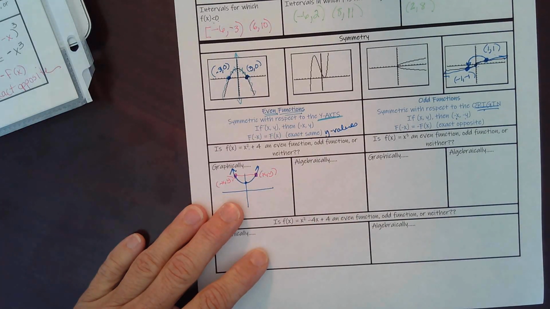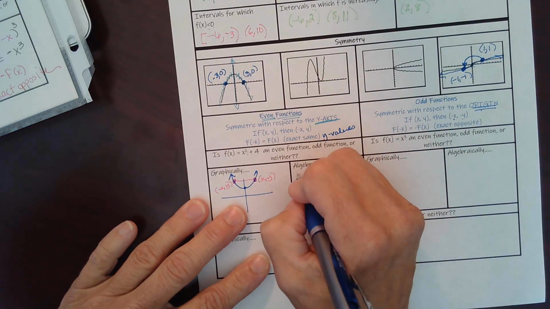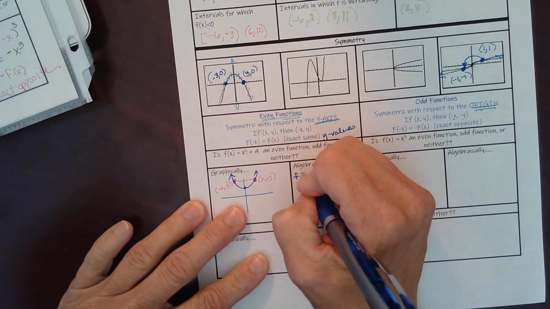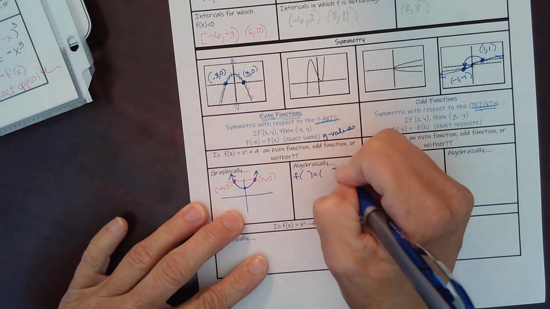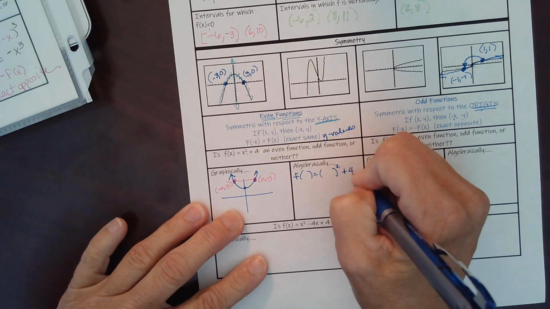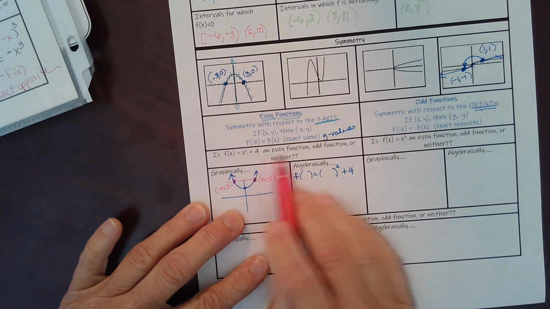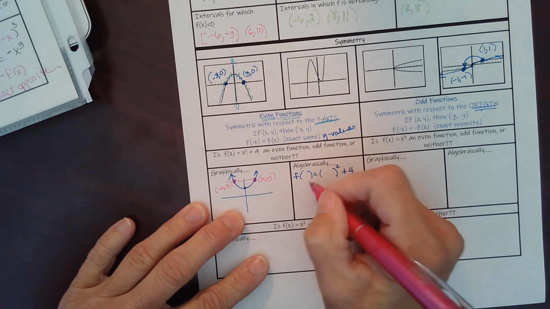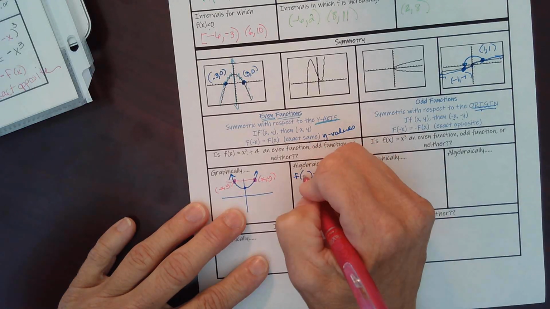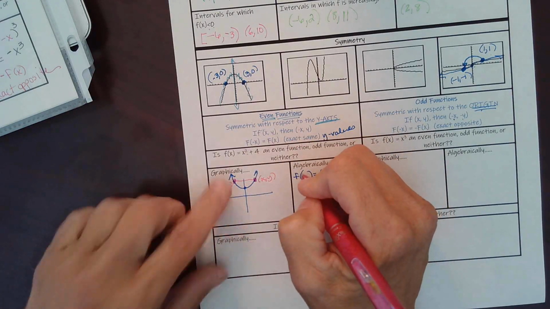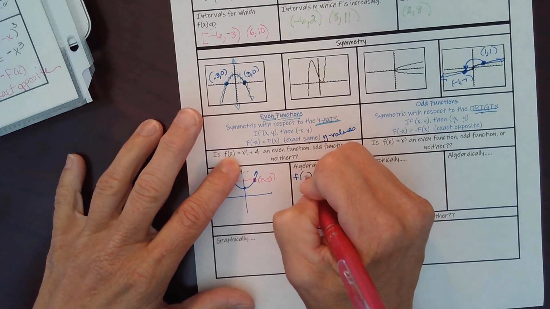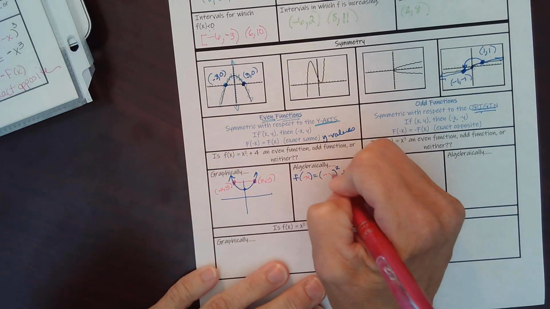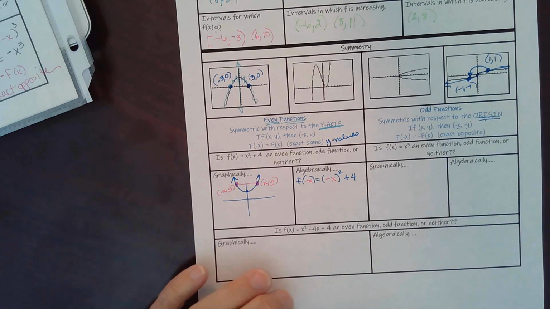So algebraically, we have our function, f of x equals x² + 4. And if I needed to prove that this is an even function, then I could substitute the opposite of x. What's the opposite of x? Negative x. Everywhere I have an x, and then clean this up.